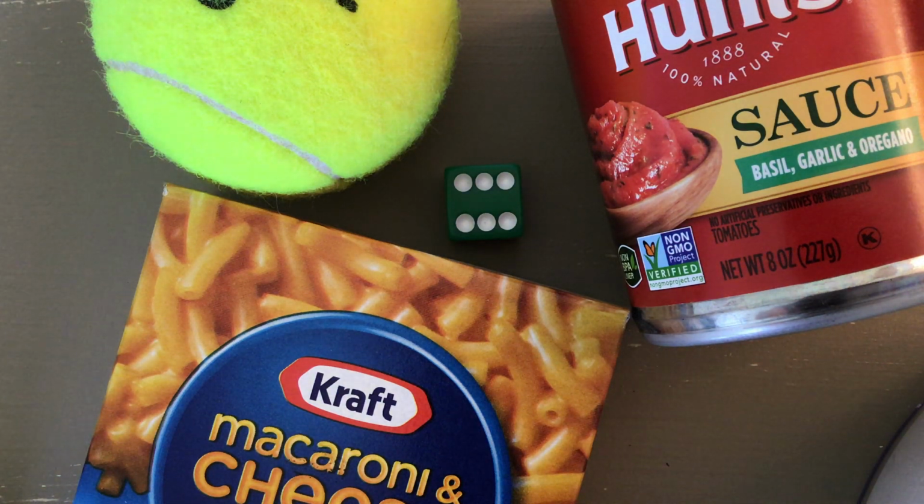Oh, hi, first grade friends. I didn't even realize you were right there. I bet you're looking at your screen, you're going, what in the world is Miss Carmona doing?